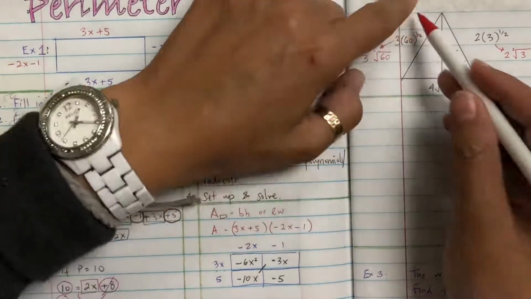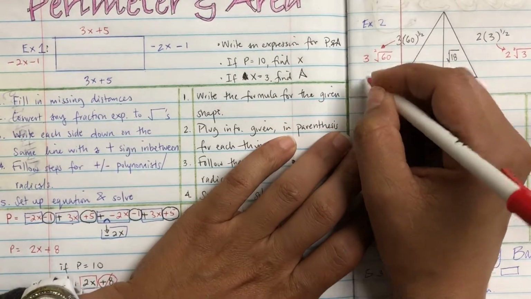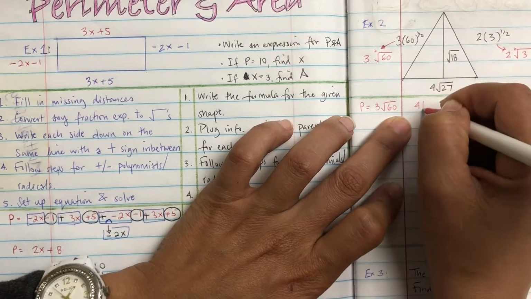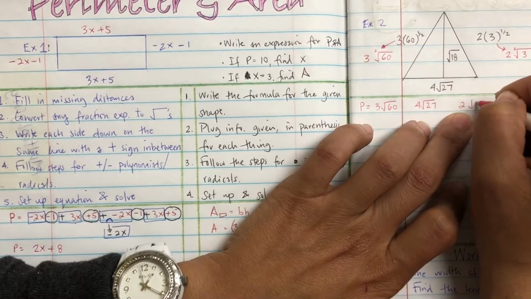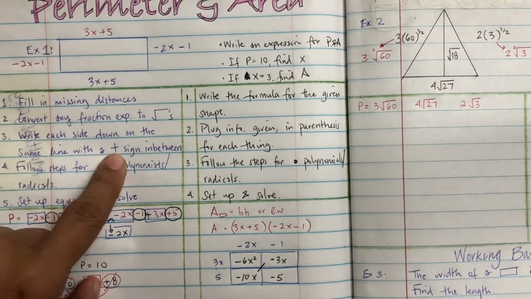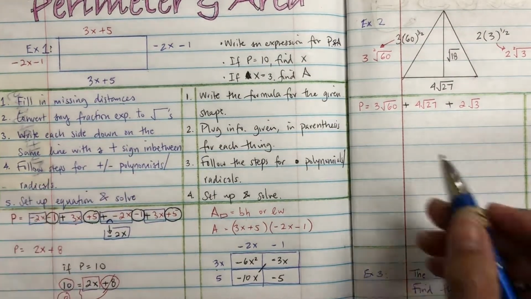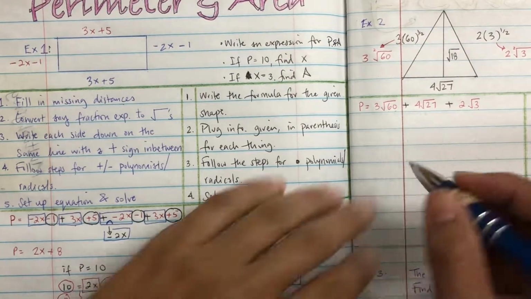So remember, perimeter is the distance around the whole shape. So that's going to be 3 radical 60, and then 4 radical 27, and then going around the final one, 2 radical 18, and then put a plus sign between all of them. Alright, so now we need to add and subtract radicals. For that, go watch that video.